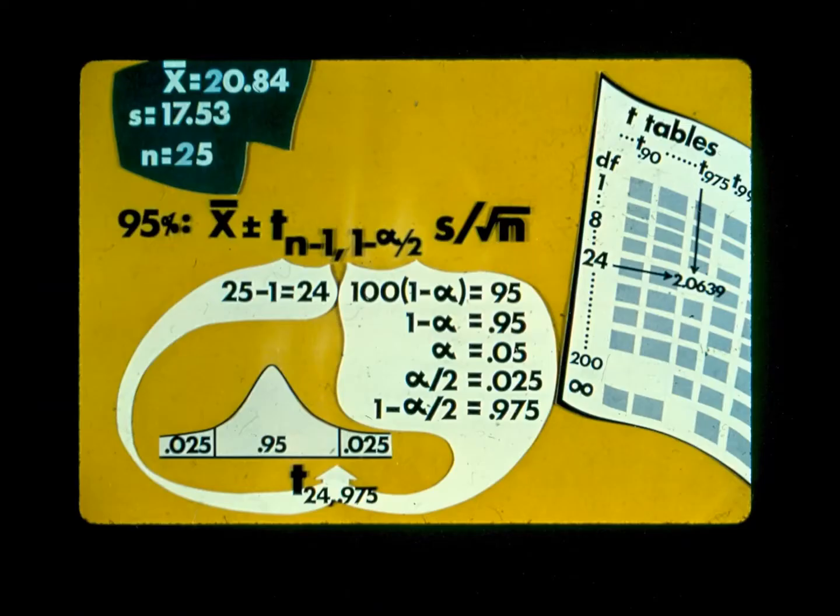To illustrate how to compute the desired 95% confidence interval, we repeat at the top left the basic data. The general confidence interval formula for mu and sigma unknown is then shown below this information. We first find the value of the multiplier, t sub n minus 1, 1 minus alpha over 2. Since n is 25, our first subscript is n minus 1 equal 24.